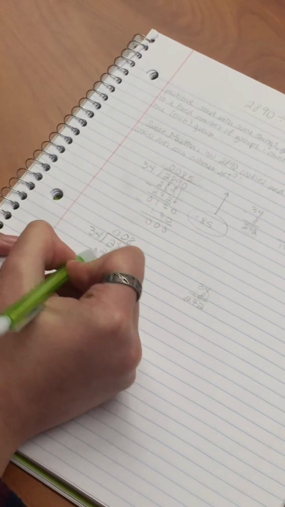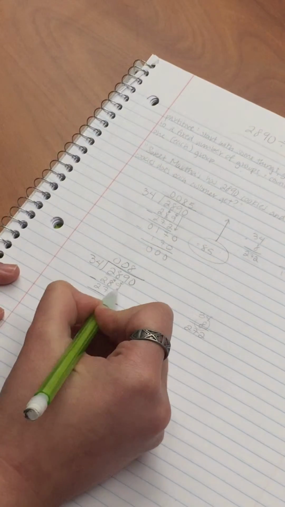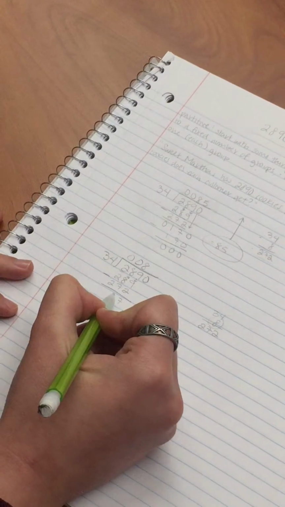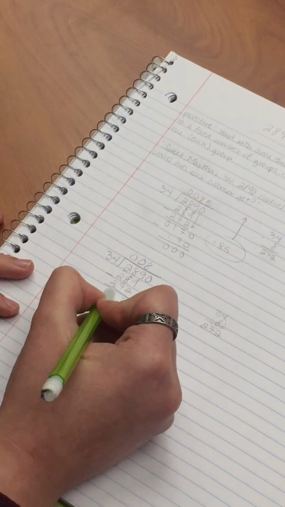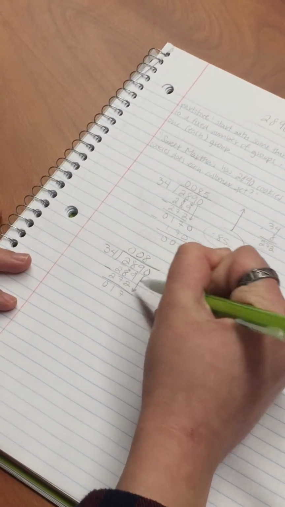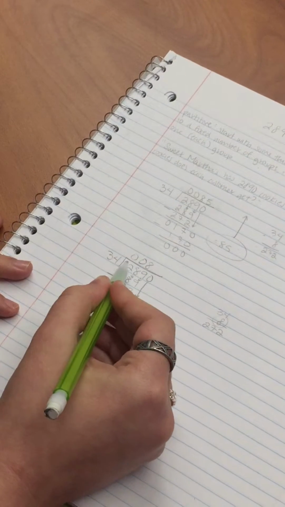And so now we're going to subtract the 272 from the 289. So I'll do 9 minus 2, and that's 7, 8 minus 7, which is 1, and then a 0 for the 2 minus 2. So now we're going to carry this 0 down, and we're going to put that right here, so it's 170.